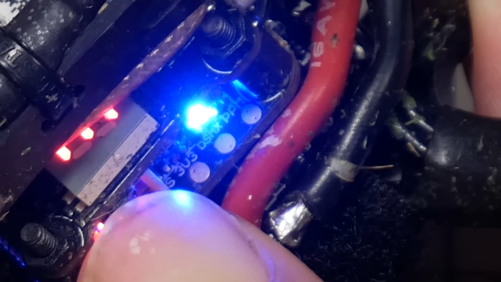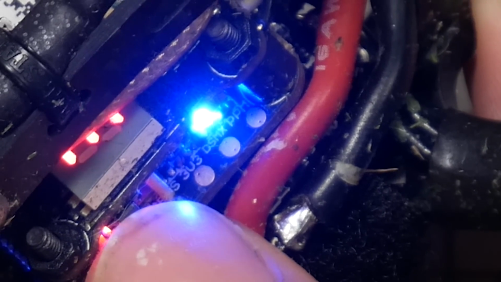Oh, what the hell? Hold. No, just hold on 1 more second. I'm almost there. No, I do know. I'm just pushing the button. It just keeps on changing.